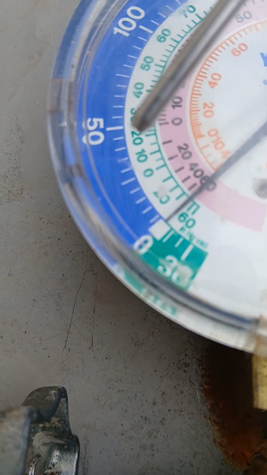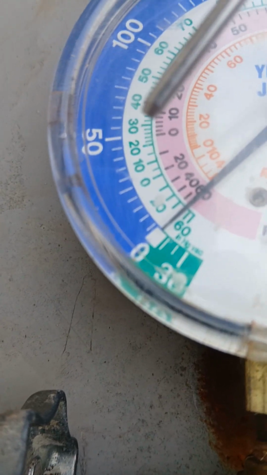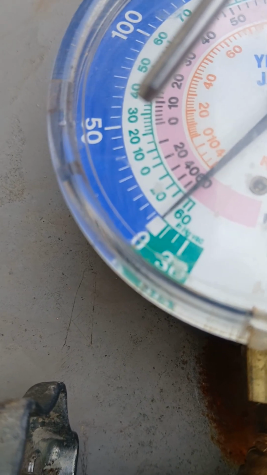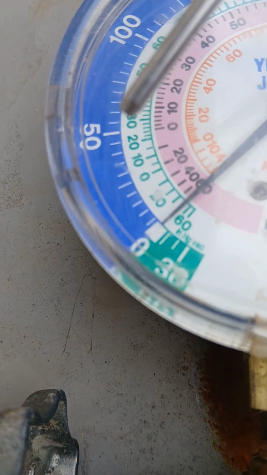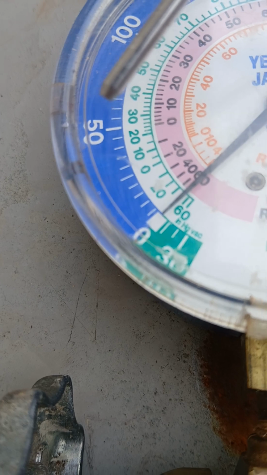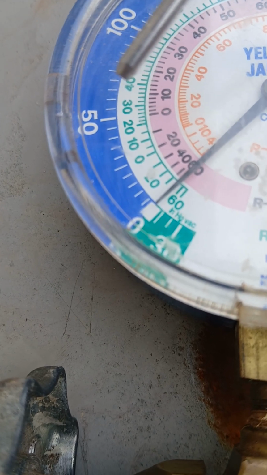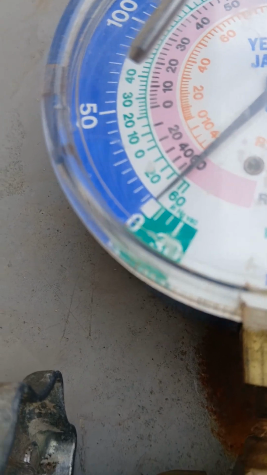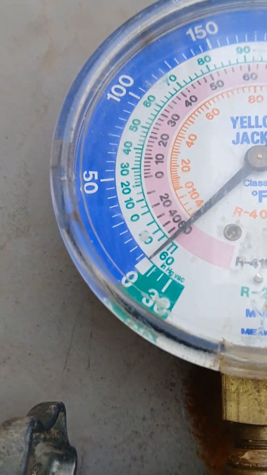But if one cuts the system off and allows it to thaw out, and then charges it up, adds a few pounds of refrigerant, and this Psig comes up a little bit, say to around 70, almost 75, then we're in the 40 range, and that may be okay.